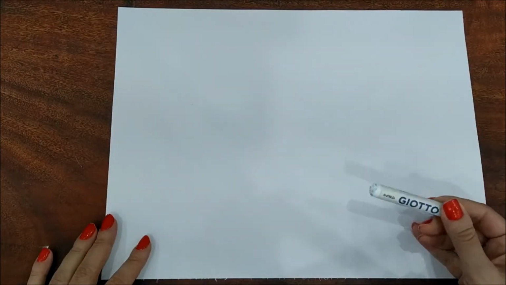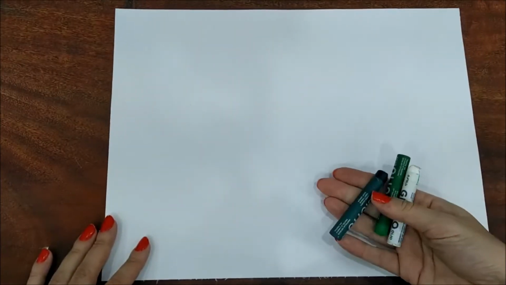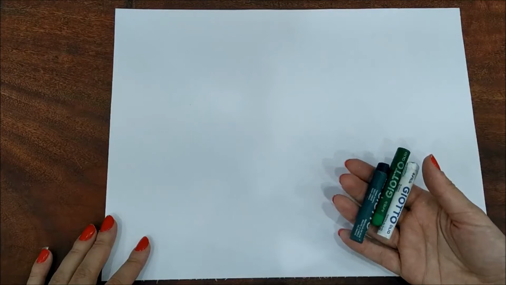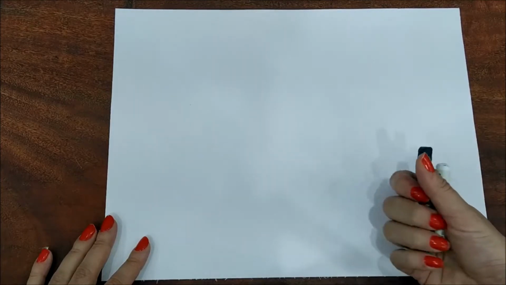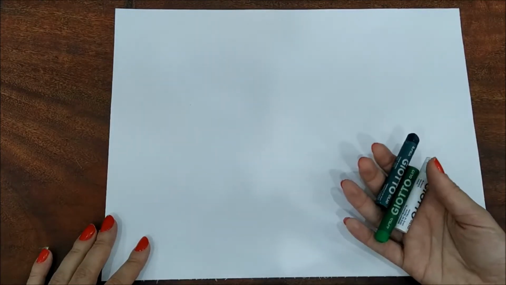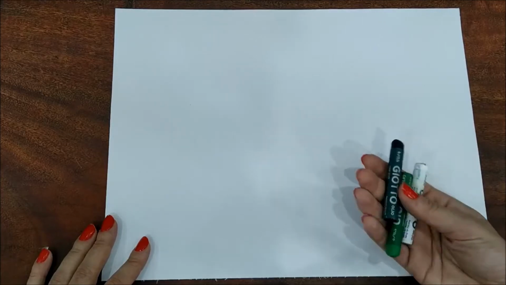We are not going to be using paint today, okay? We are going to use our crayons. Today I'm going to use oil pastels, but if you don't have any, don't worry. You can use your own crayons, okay? If you want to do the drawing with me, great. If not, you can get inspired by it and do your own using the lines I have just taught you.